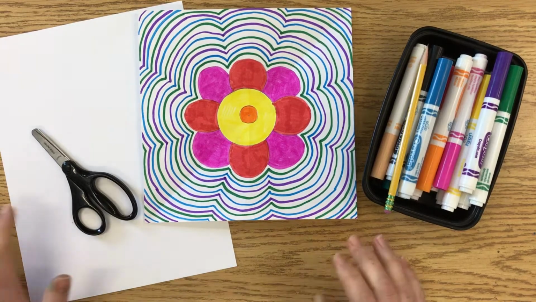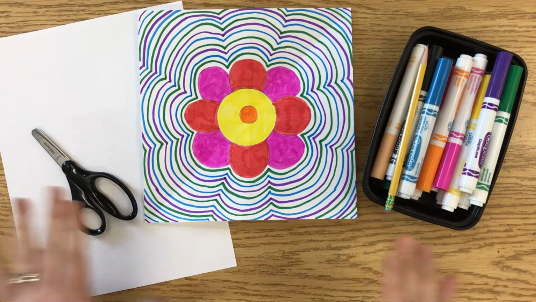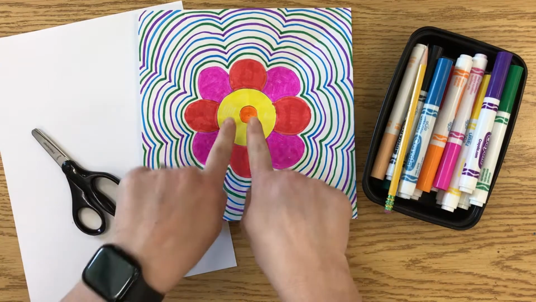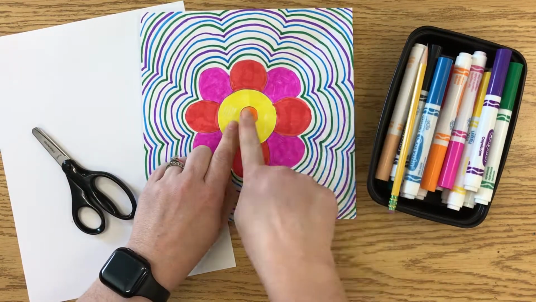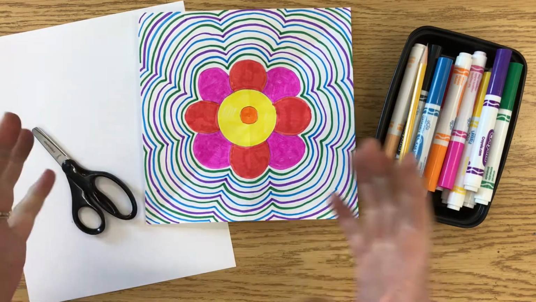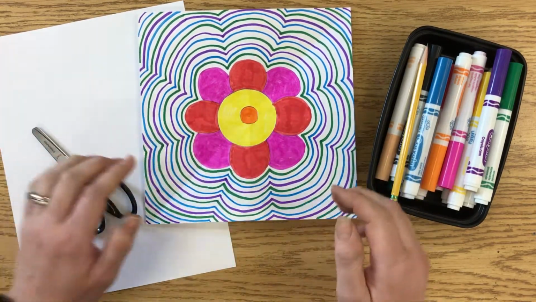Everyone. Today we are going to be creating a design, a radial design. That means that it's the same all the way around from the center here. And we are going to do that with a flower. A flower is an example of radial symmetry.